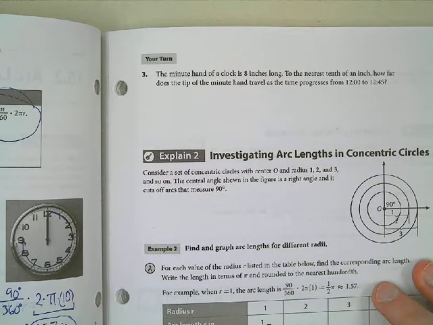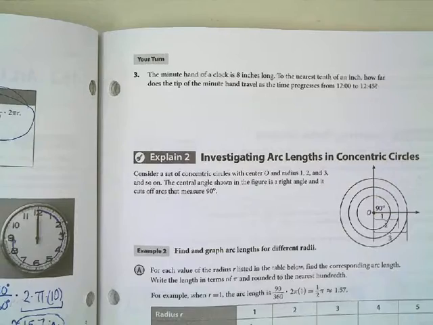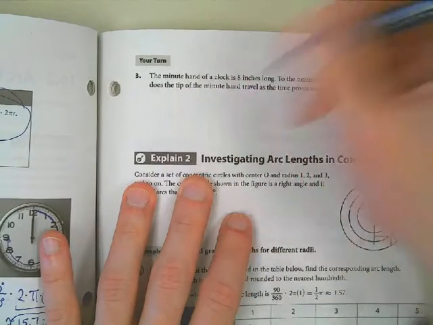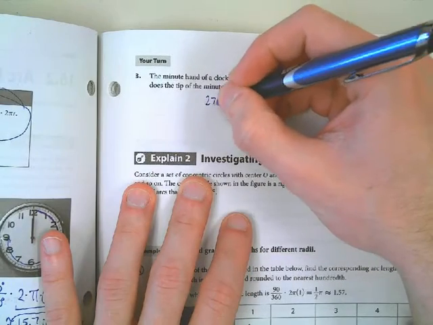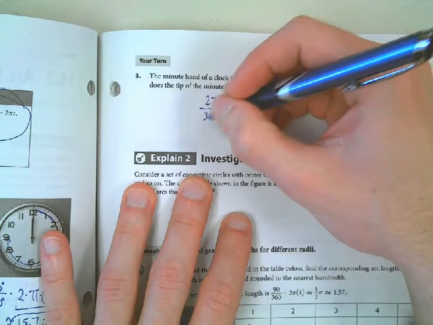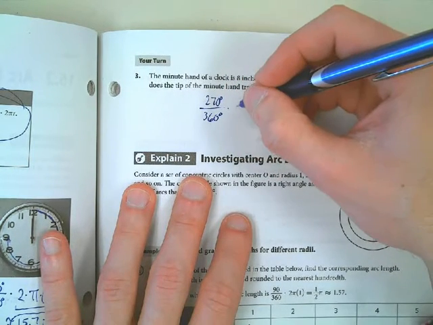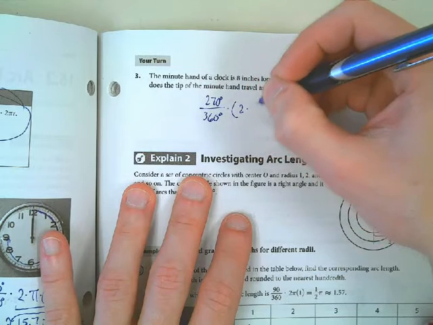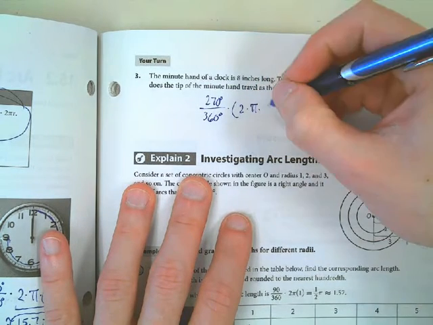Okay, here we go. Let's take a look at number 3 now. All right, so Chris, your number's up here. What is the measure of the arc here? How are we going to set this up? What's the formula? Alright, so you do 270 degrees divided by 360 degrees times parentheses 2 times pi times 8, the radius is 8.